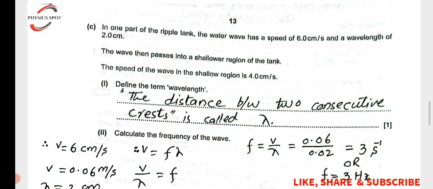In part C, in one part of the ripple tank, the water has speed 6 centimeter per second and wavelength of 2 centimeter. The wave then passes into the shallower region of the tank. The speed of the wave in the shallow region is 4 centimeter per second. Define the term wavelength. What is the wavelength? Distance between two consecutive crests is called wavelength. Okay.